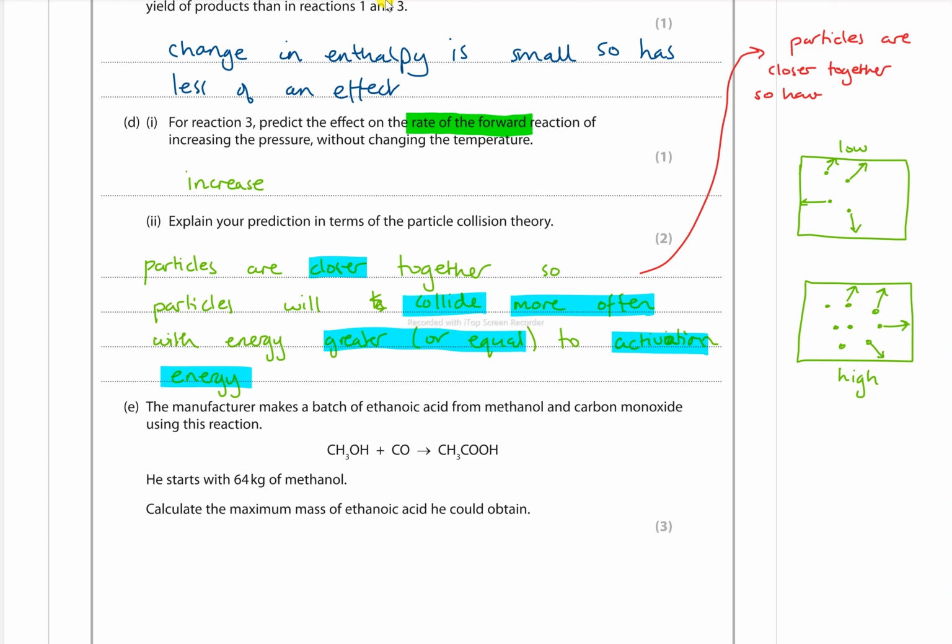So have more successful collisions per unit time.